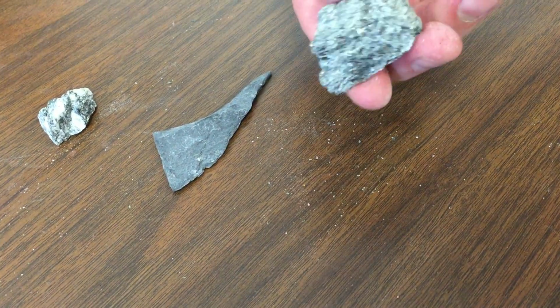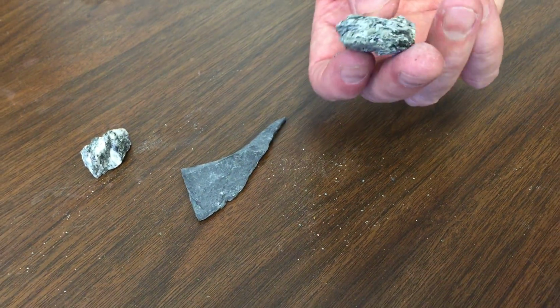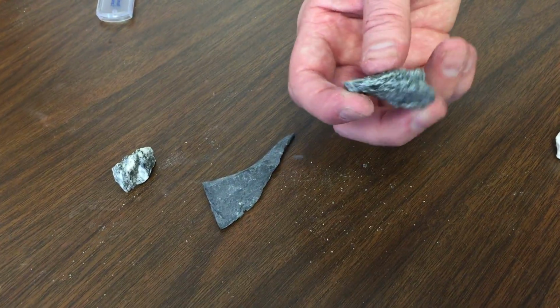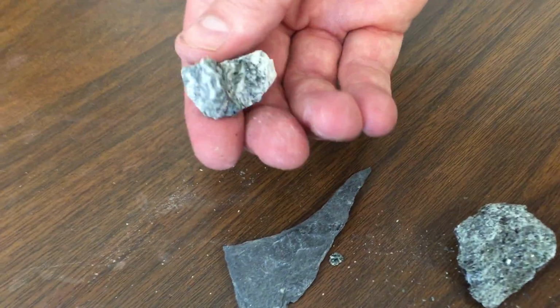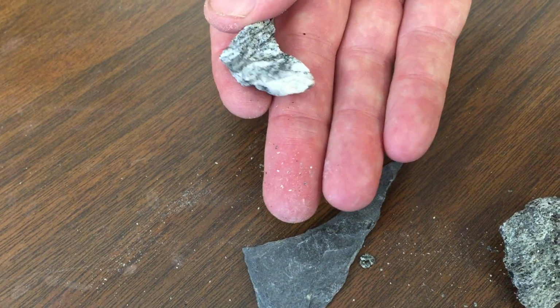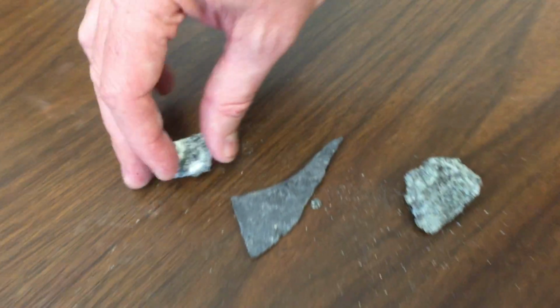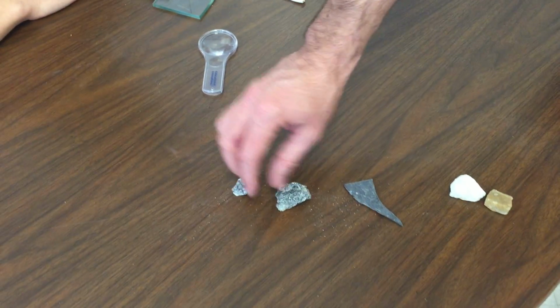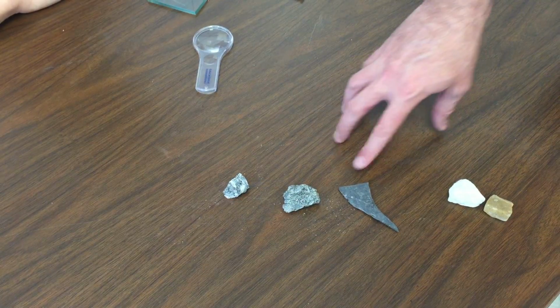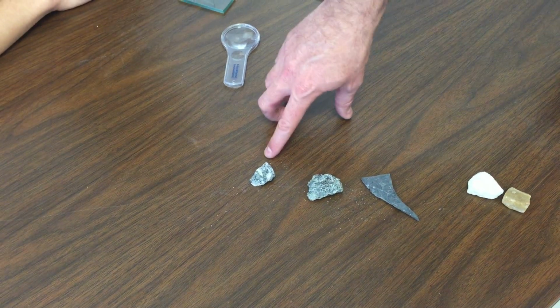This one has layering that is also well defined. And this one is actually, even though this is a small sample, this one actually has the most defined layering. So if I was going to arrange these in order of defined foliation, it would be like this, where we go from low, medium, to high.